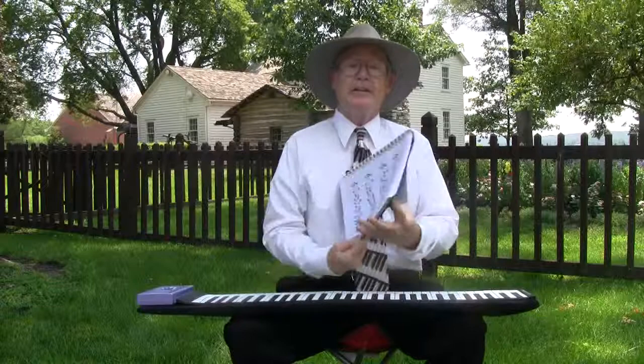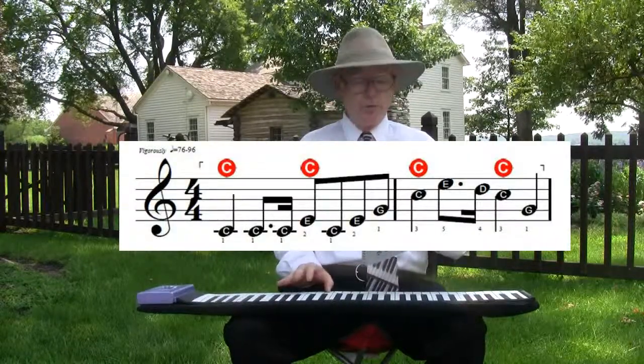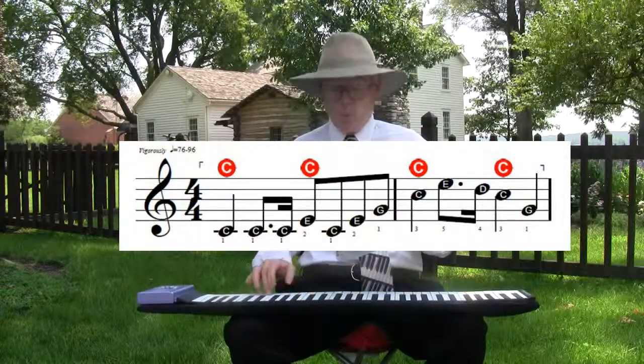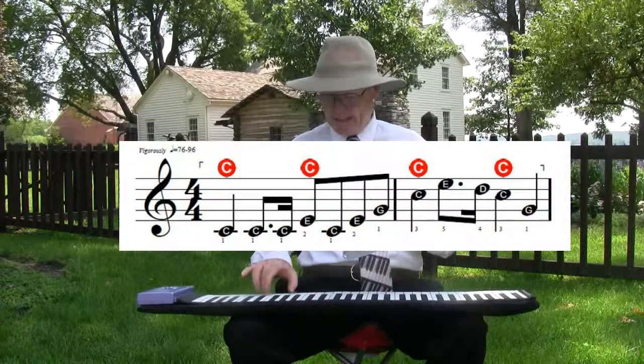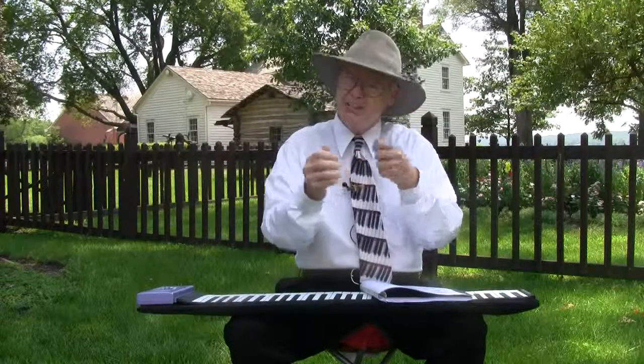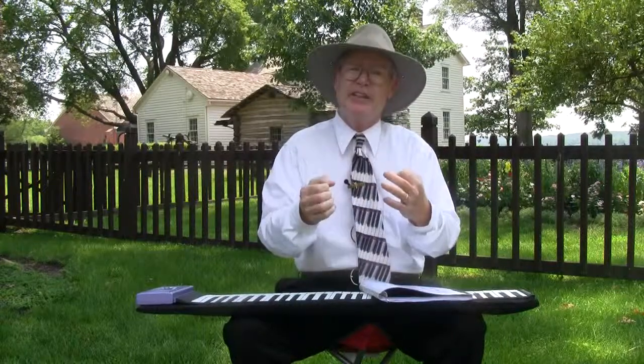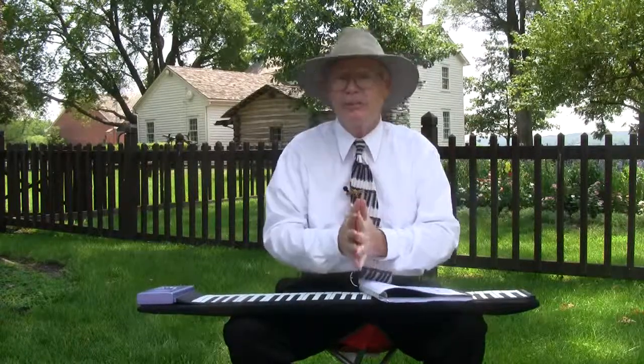So let's play it on the piano here. So it's 1, 2, and 3, 4, 1, 2, 3, 4. So that bum, bum, bum, bum. Try to get that feel. You don't necessarily need to count out loud, but if you can feel that in there, and the congregation will be singing it too, you can get that rhythm.